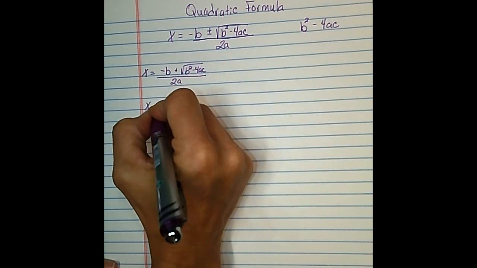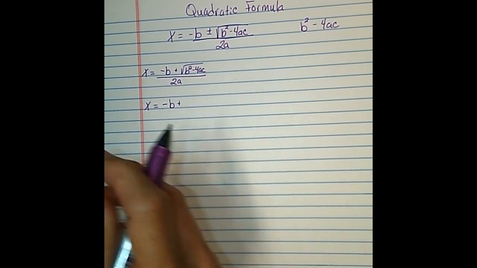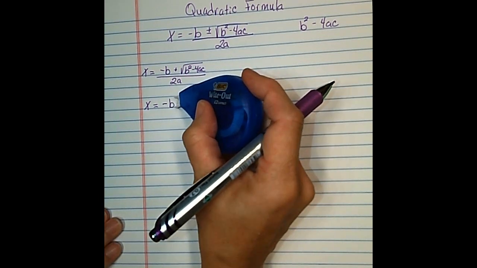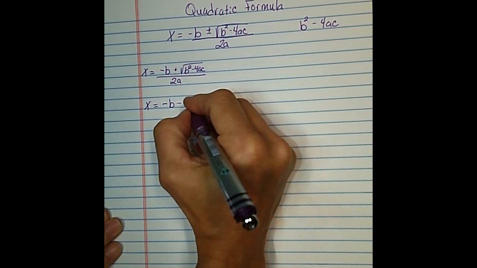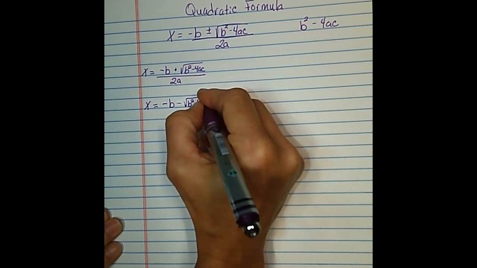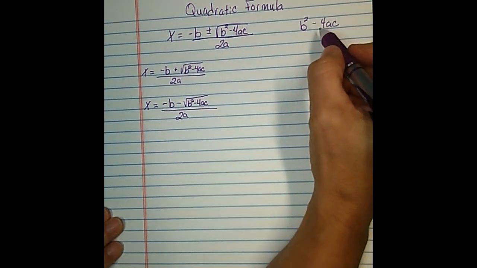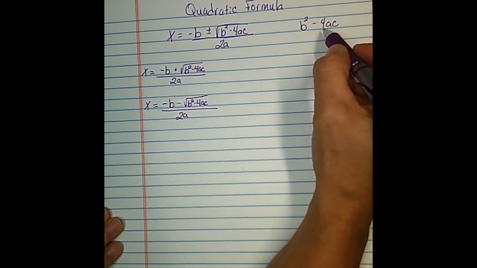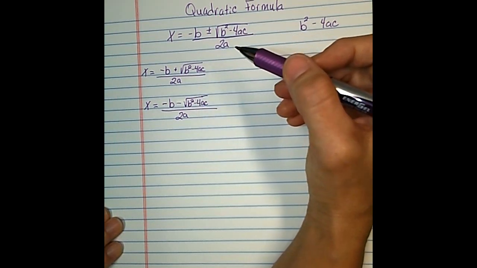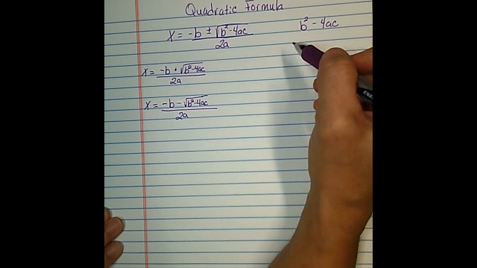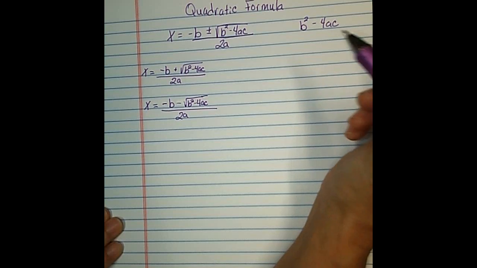And then I'm also going to have x equals negative b, I meant minus, please forgive me, let me white out this, minus the square root of b squared minus 4ac, all divided by 2a. So I have two equations right here. Depending on what my outcome is, I have two equations, two outcomes, and it also determines if it's real, rational, or irrational.